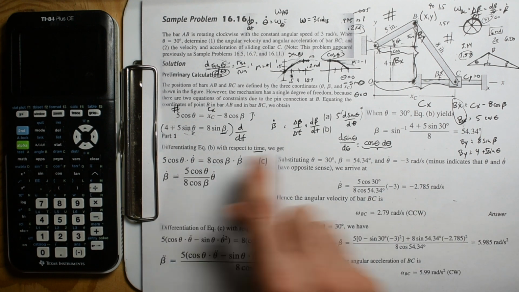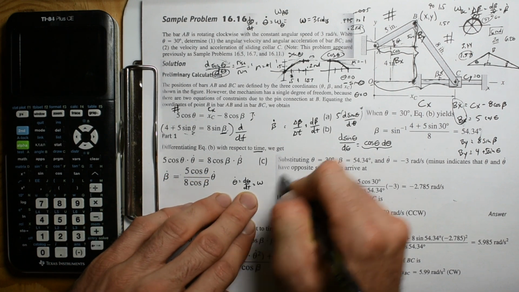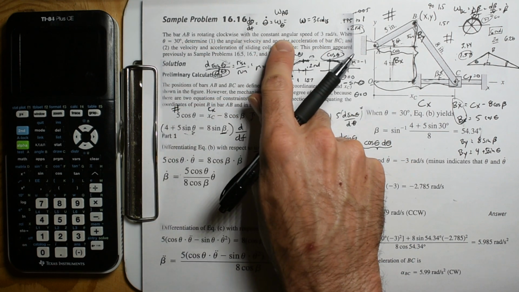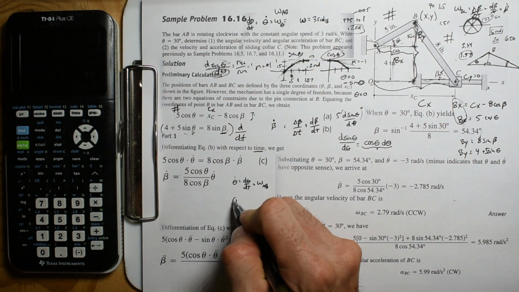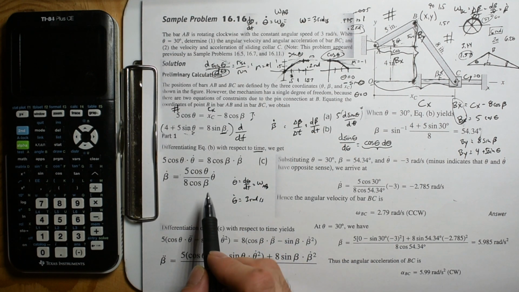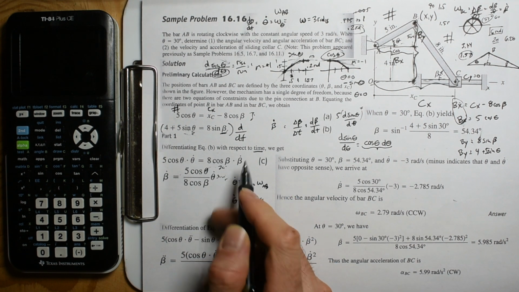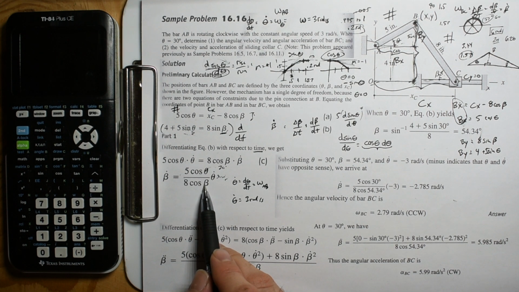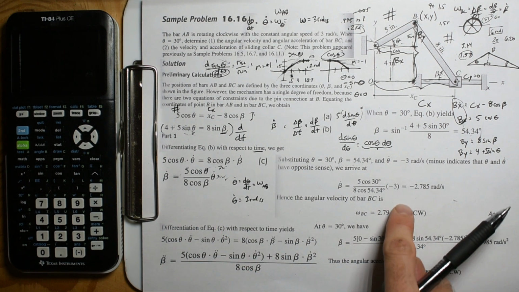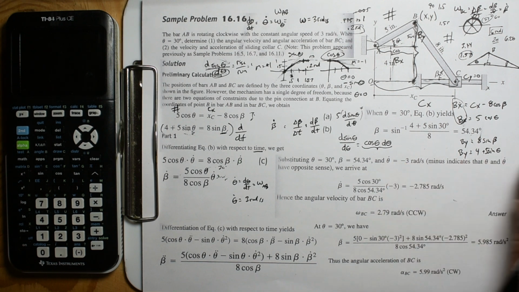And we know theta dot is d theta dt, which is omega of bar AB. So we know the angular speed of bar AB is 3 radians per second at this angle of 30 degrees. So theta dot is 3 radians per second, and then this is going to be 54.34.